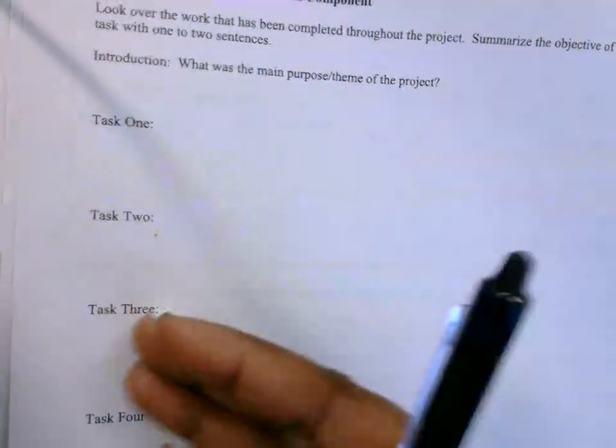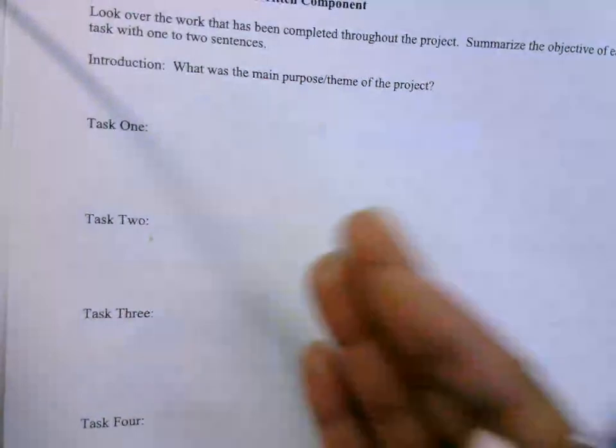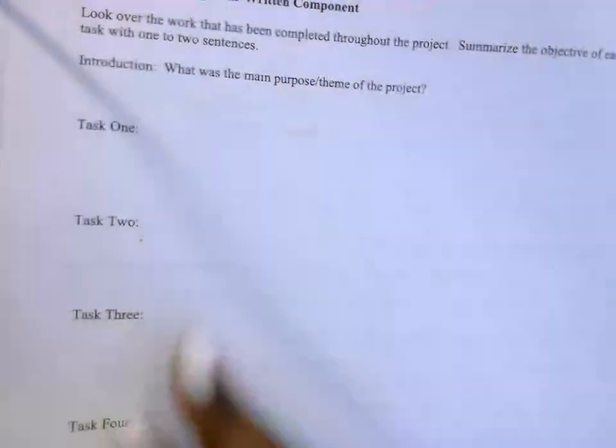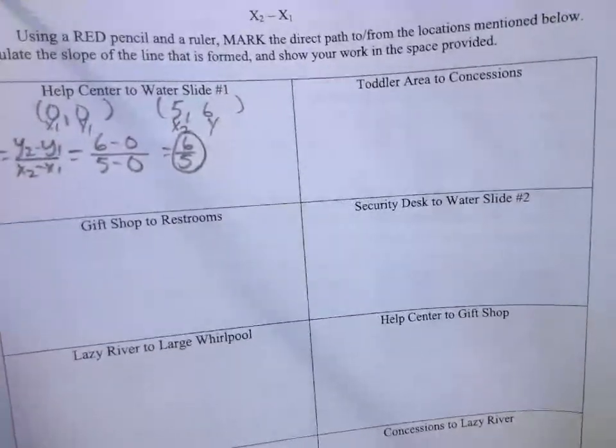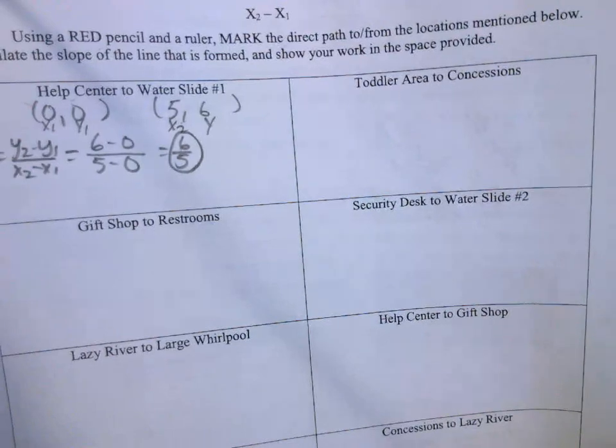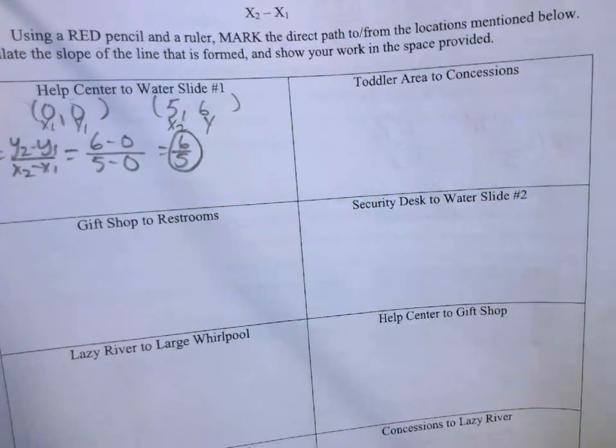And you have to have a map for your customers. Task 3, locating your slope or your rate of change. It's super important to find your rate of change or your locations there. All these things are super important.